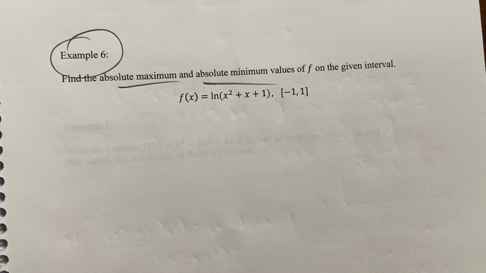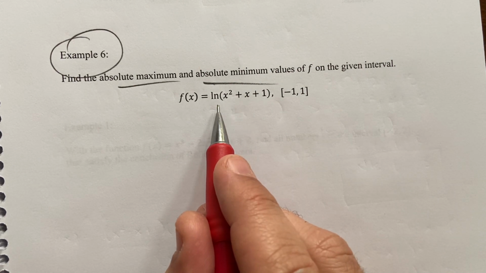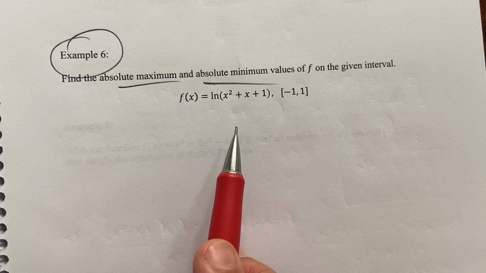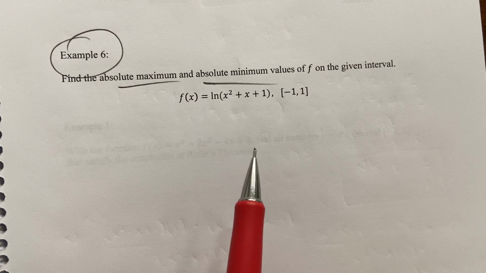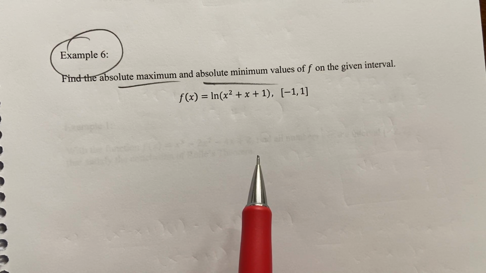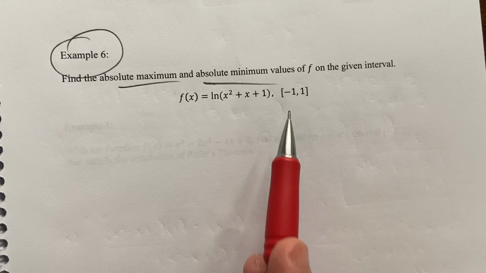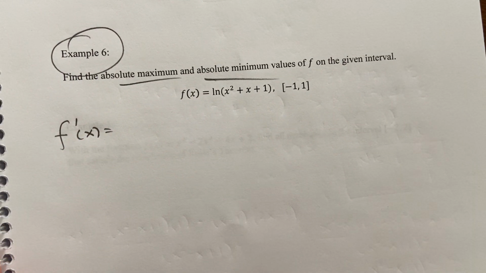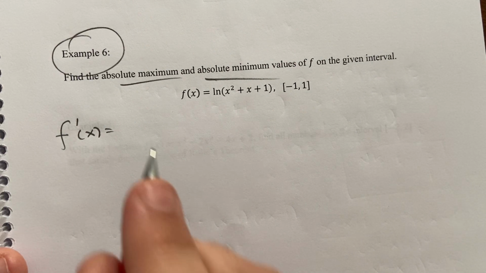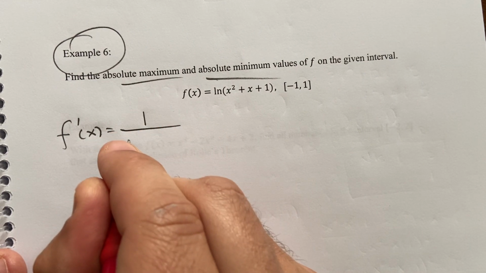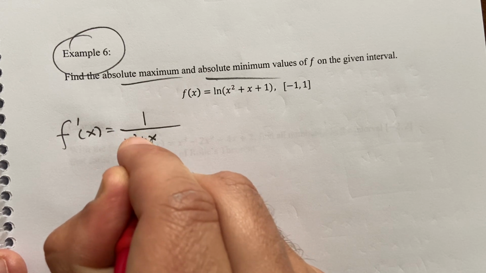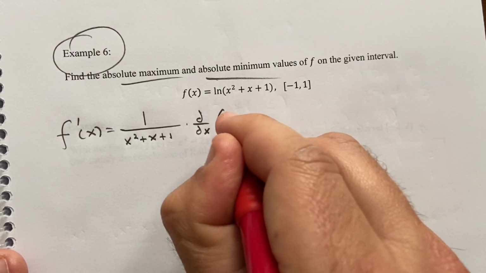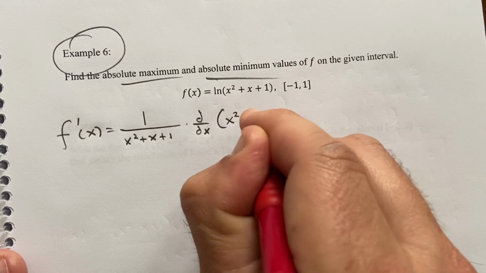So for sure we need the derivative. What we're going to do is take the derivative, figure out where that derivative is 0, and evaluate the function there and then at the endpoints. So f prime of x equals, with this derivative formula for ln, 1 over the argument, and then times the chain rule, d/dx of that inner function.